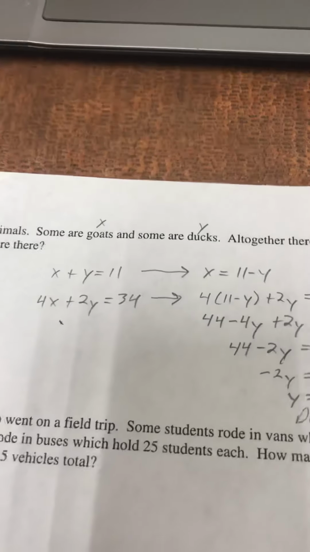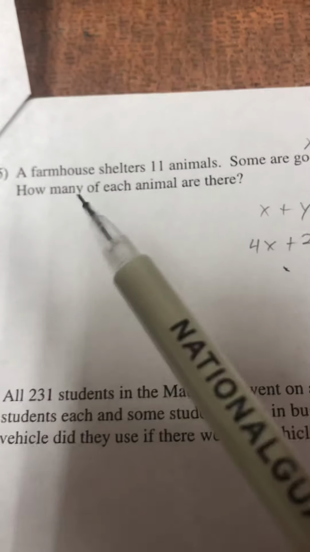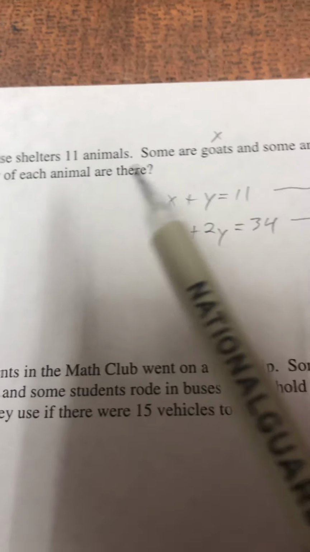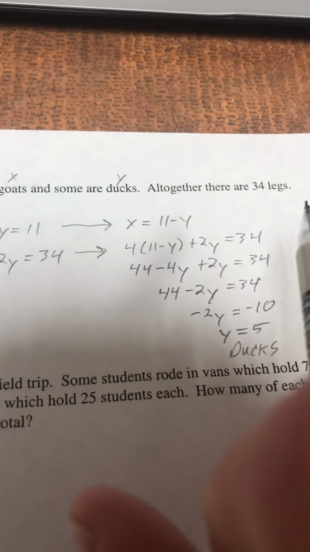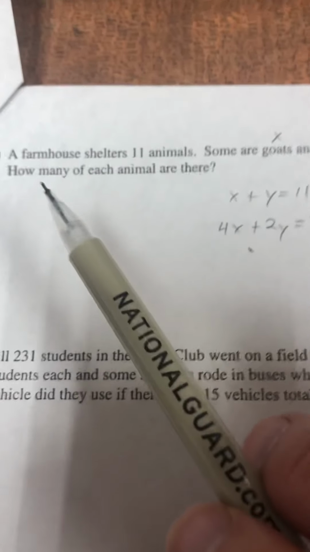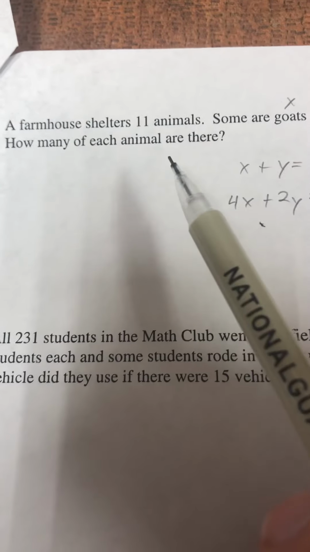For number 5, a farmhouse shelters 11 animals. Some are goats and some are ducks. Altogether, there are 34 legs. Sounds like the last one we did. How many of each animal are there?